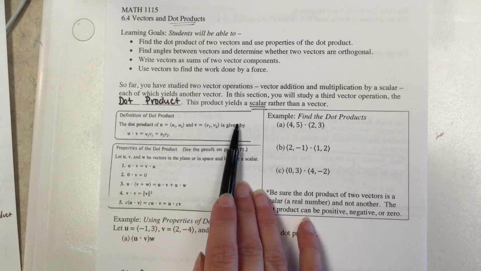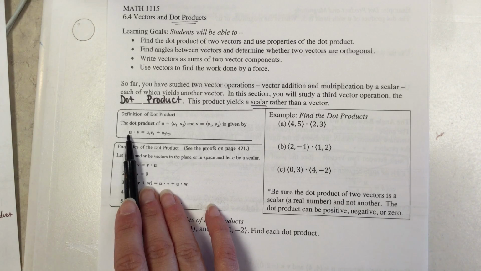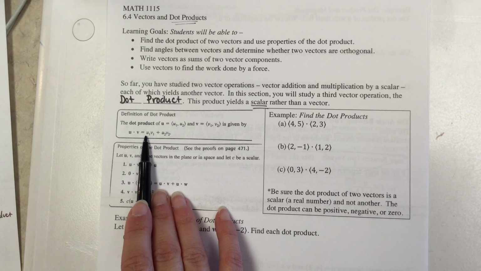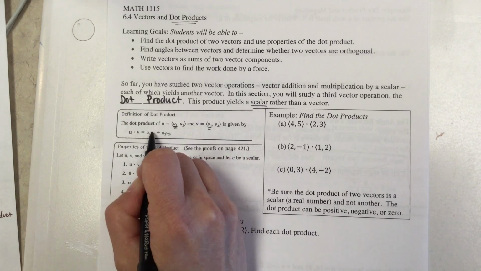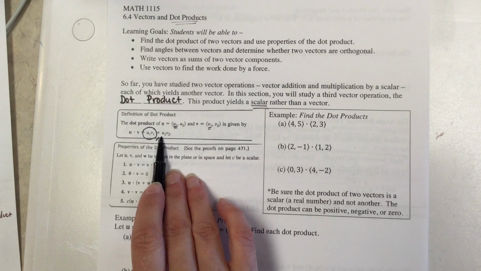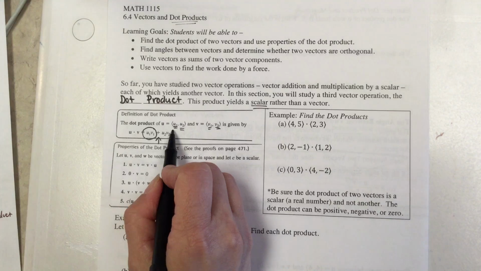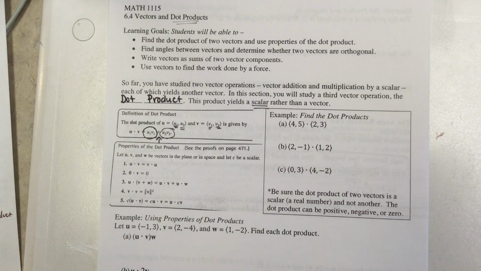Here is the formula for how to find a dot product. So if I want to find the dot product of u and v, and notice they just use a dot right there. The formula says you're going to take the x value from vector u times the x value from vector v. So you will take the two x's, multiply them together, plus the y value from vector u times the y value from vector v. So again, you'll multiply those, add the two products, and that will be your final solution.